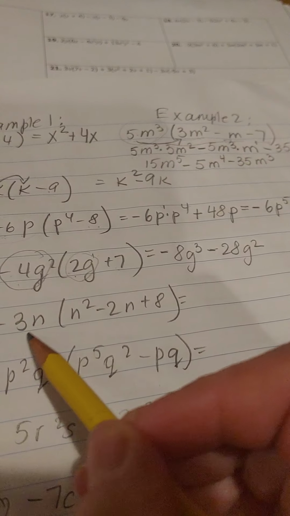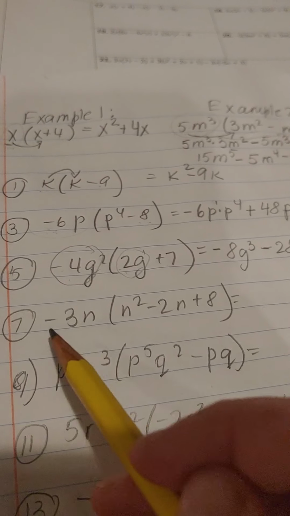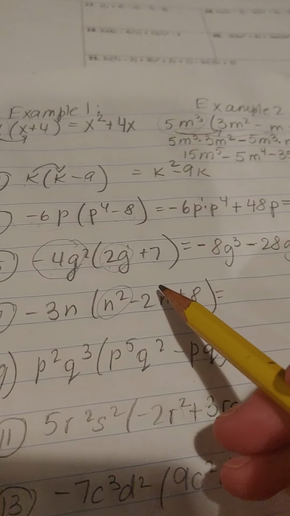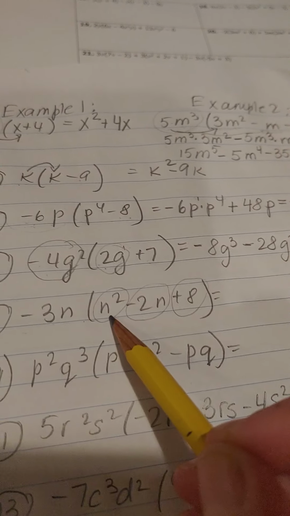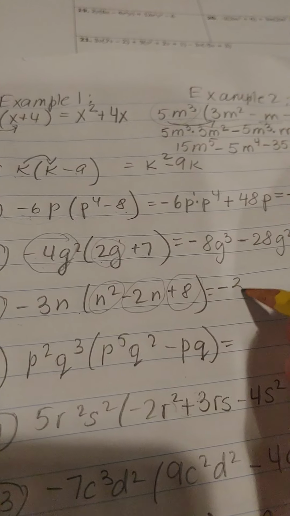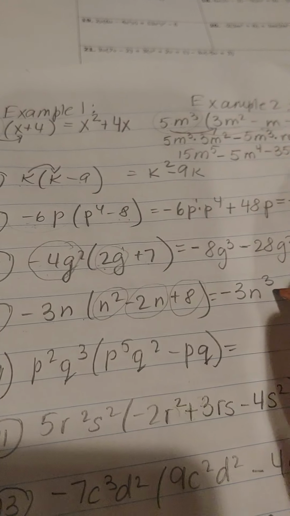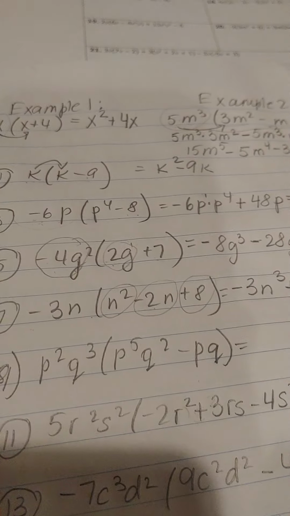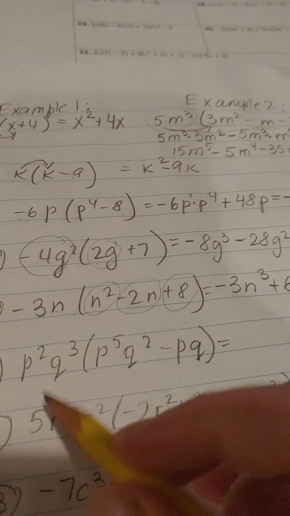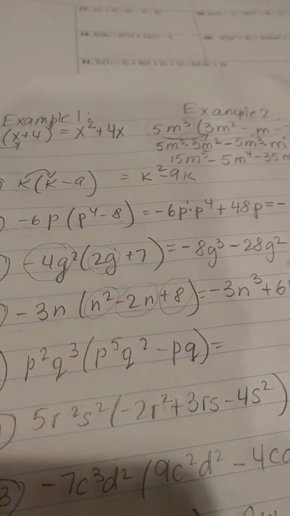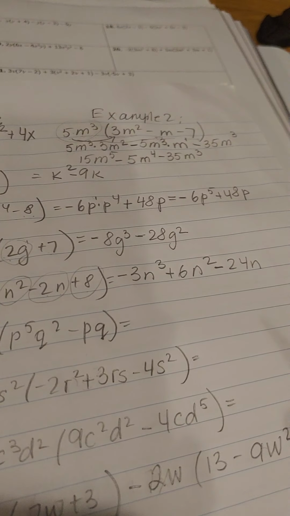Negative 3n times this polynomial. So negative 3n first has to be multiplied by this, then by this, and then by this. So negative 3n times n squared is going to give me negative 3n to the third power. Now, negative times negative is positive. 3 times 2 is 6. n times n is n squared. Negative 3n times 8 would give me negative 24n. And this is the final answer.